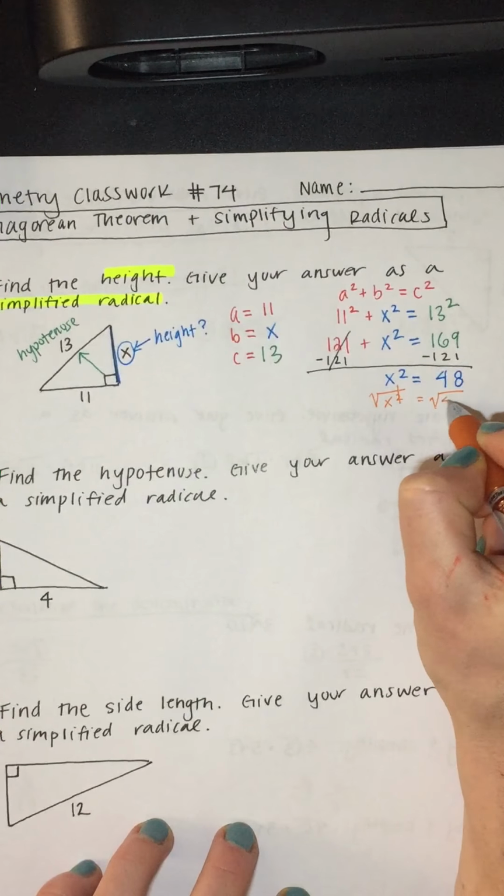So I have X is equal to the square root of 48, but it says give your answer as a simplified radical. So I need to simplify this. Where do I have space to do this? Maybe right here. So I'm going to move this over here and we're going to simplify the square root of 48.